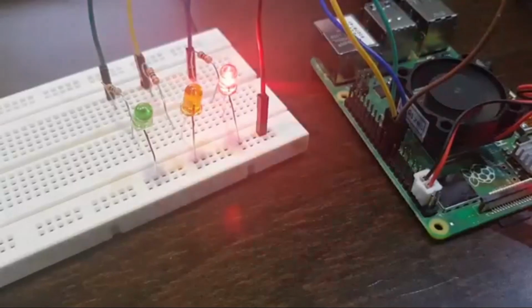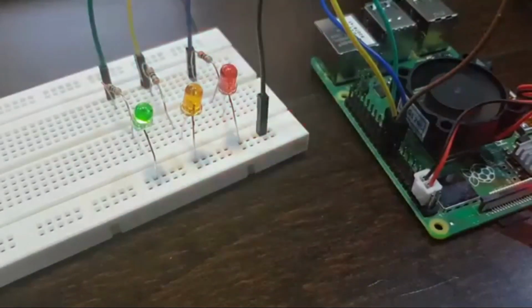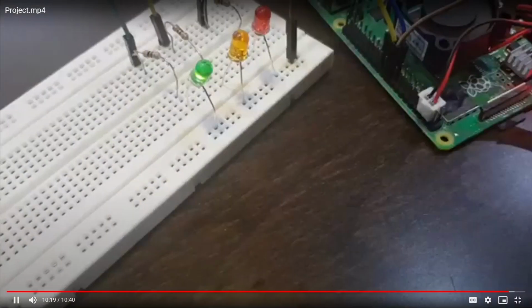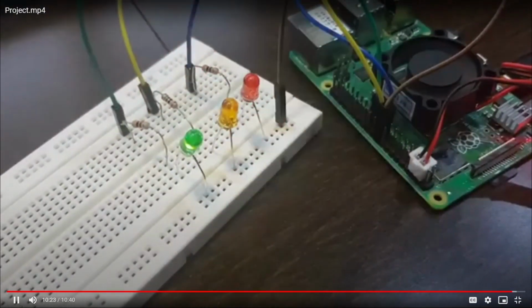Now the execution. To save time, we have tried another sequence with faster switches of the LEDs.